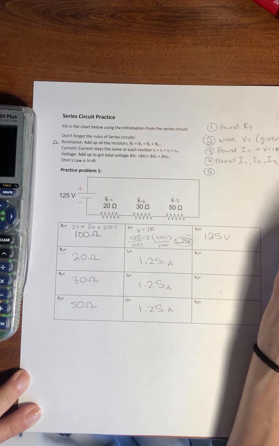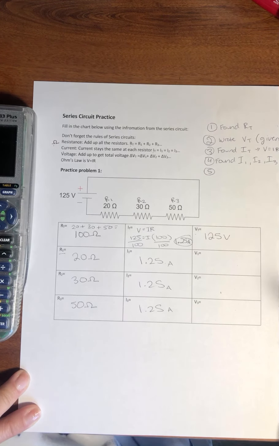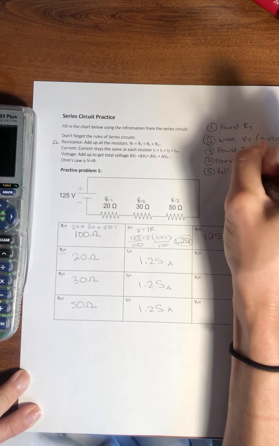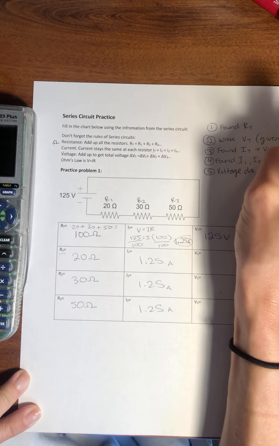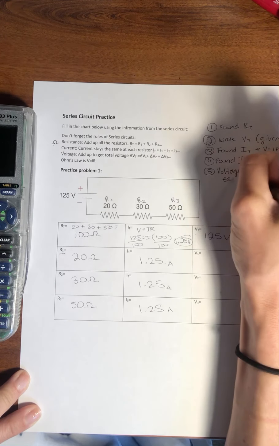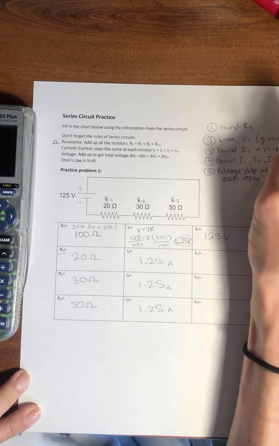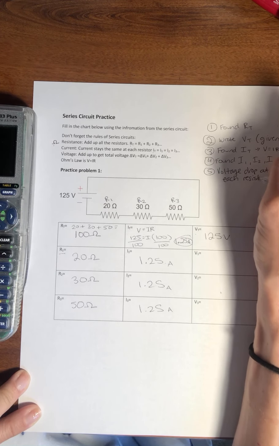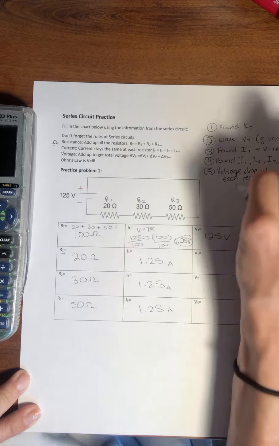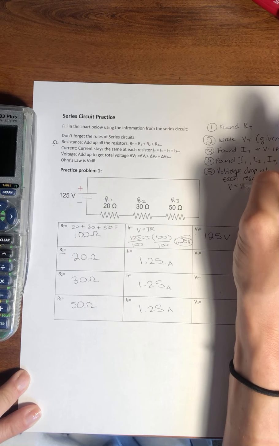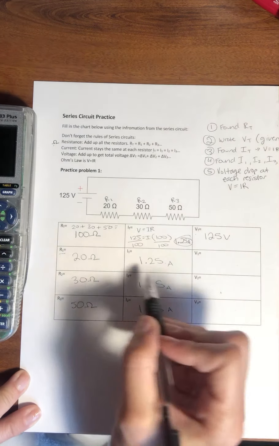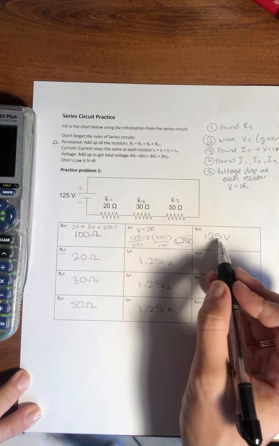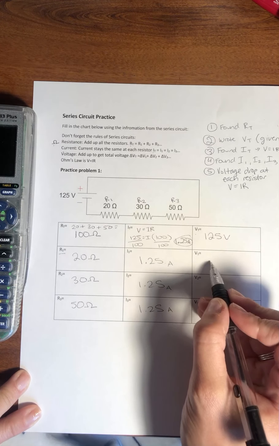And then step 5, I'm going to solve for the voltage drop at each resistor. To do that, I'm going to use V equals IR again, but this time I'm not going to use the totals because I'm not looking for the total. I'm actually looking for the drop.